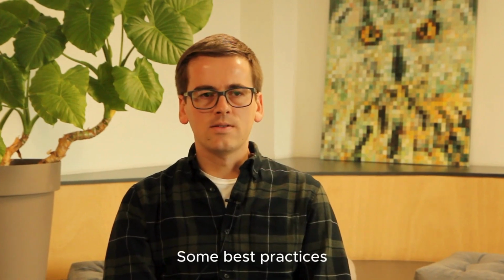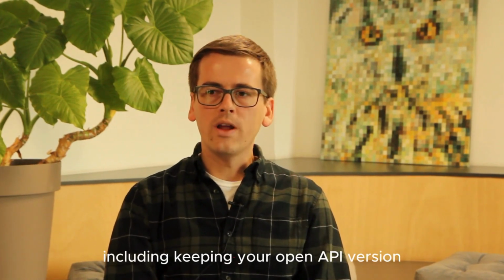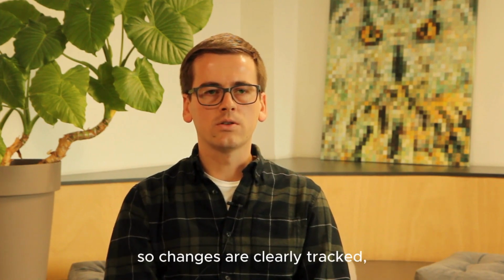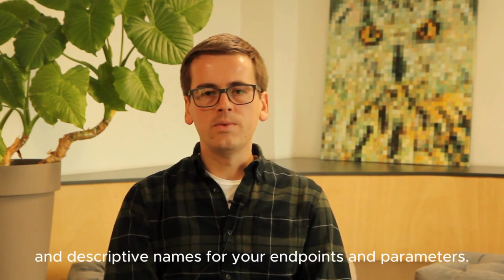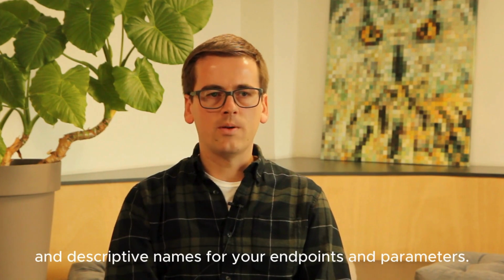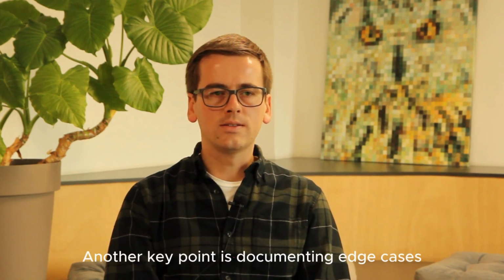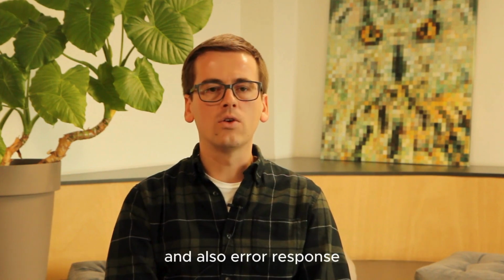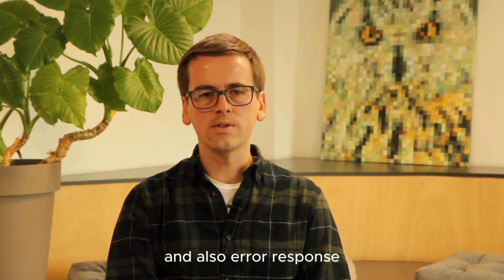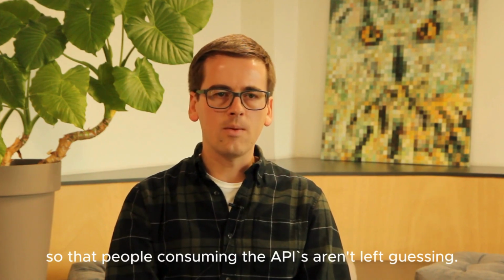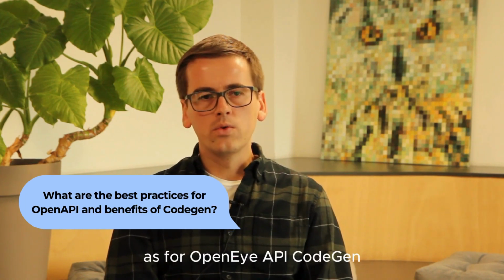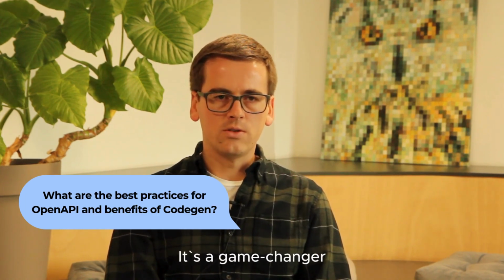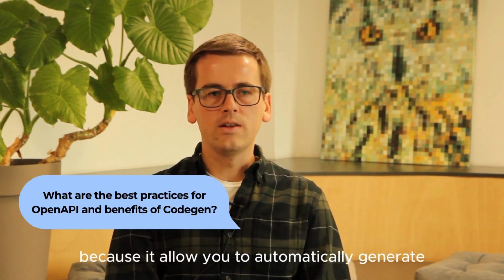Some best practices include versioning your OpenAPI spec so changes are clearly tracked, and using clear and descriptive names for your endpoints and parameters. Another key point is documenting edge cases and also error responses so that people consuming the APIs aren't left guessing.